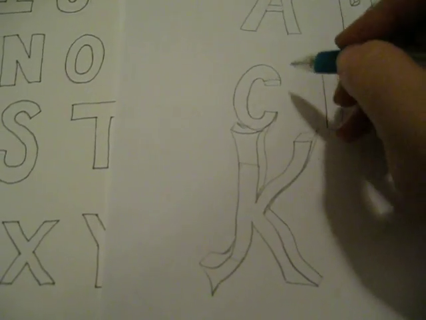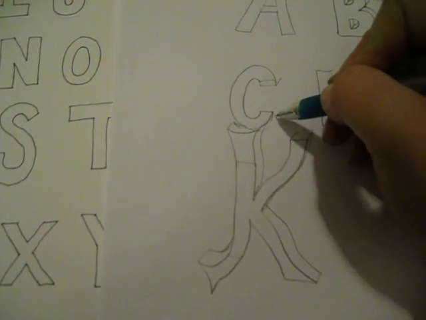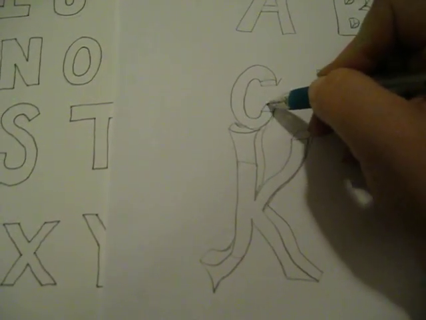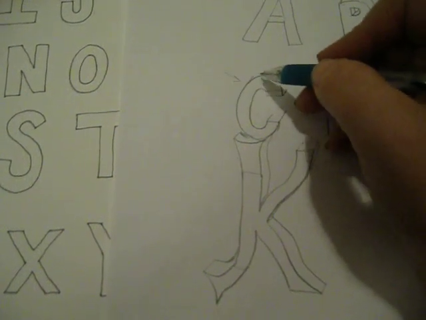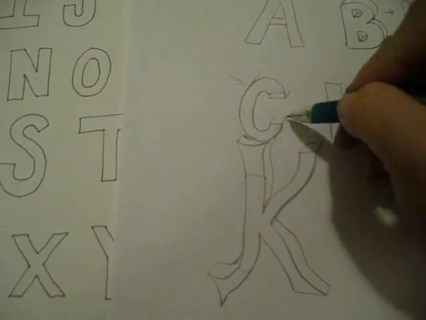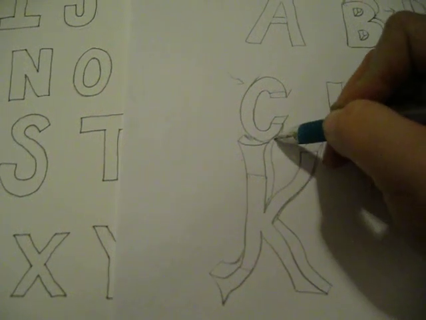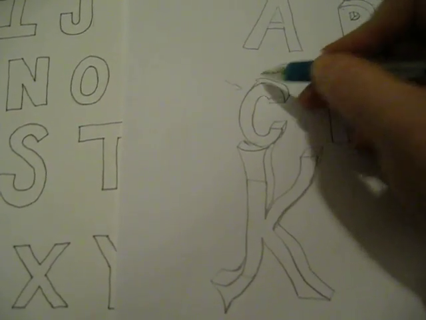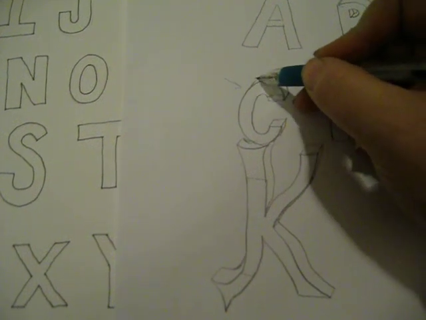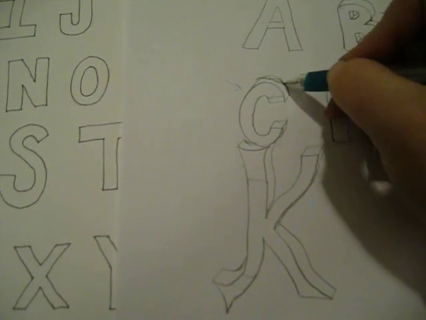For the C, we have a couple points. And then we have that. That's the direction of the angle right there. And then this follows along there. But I didn't make it curved. There, all curved.